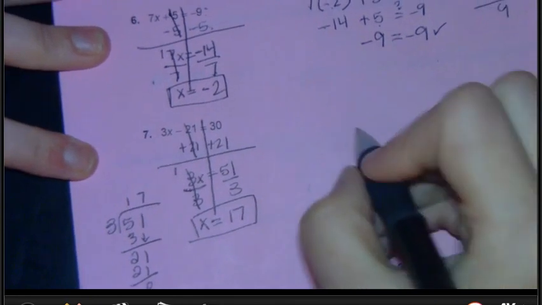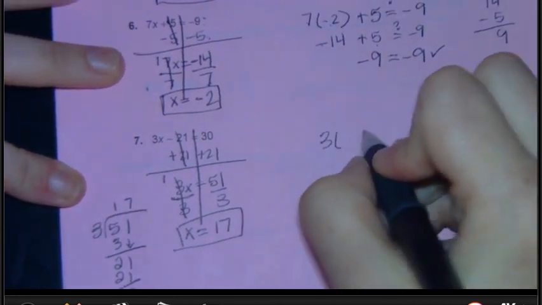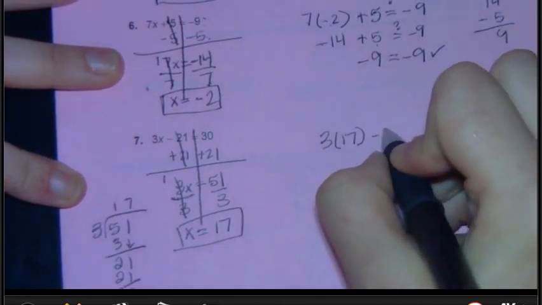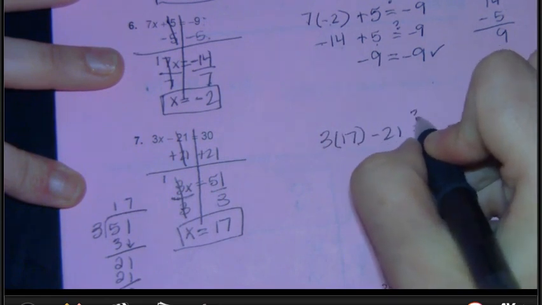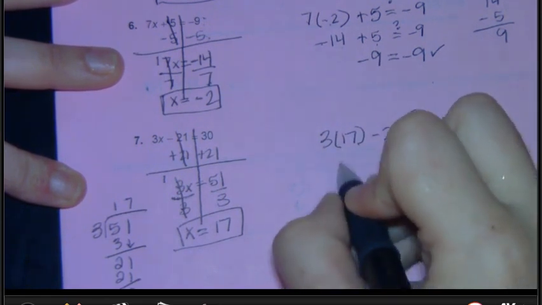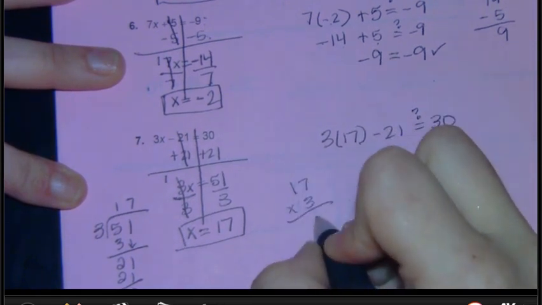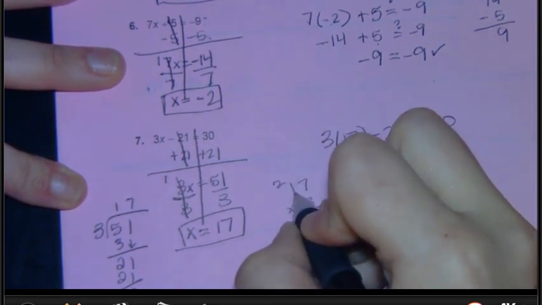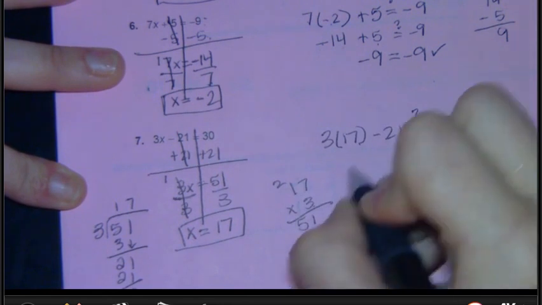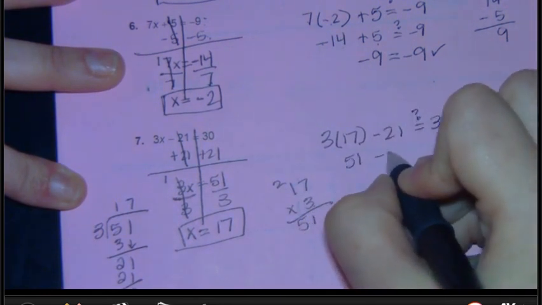All right, let's double check our math. So I'm going to do 3 times 17 minus 21. 3 times 17. 7 times 3 is 21. 3 times 1 is 3, plus 2 more is 5. 51 minus 21.